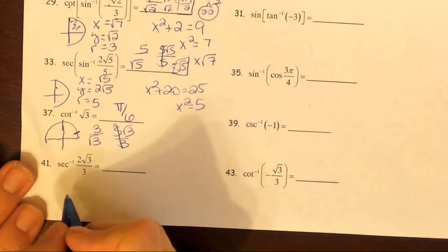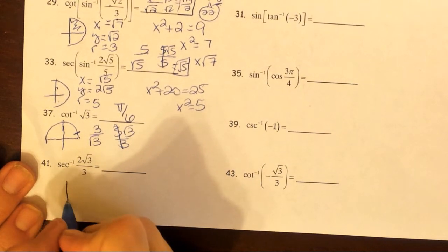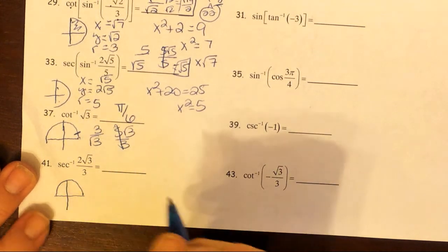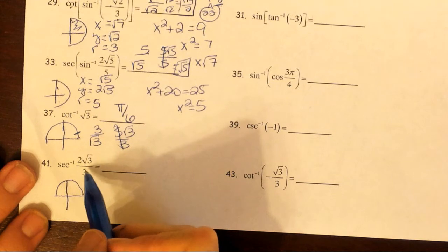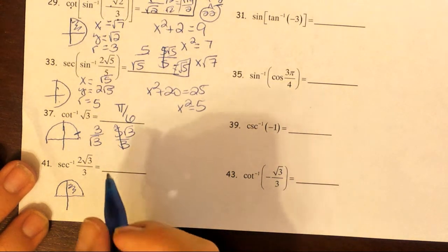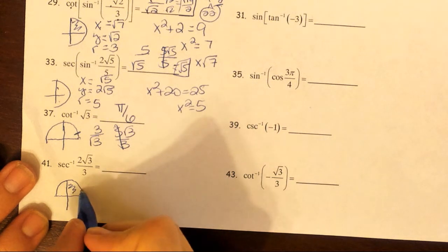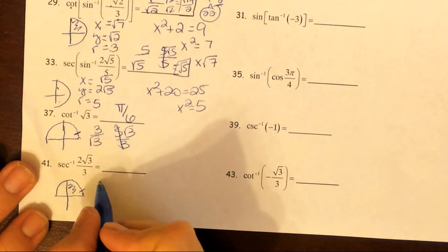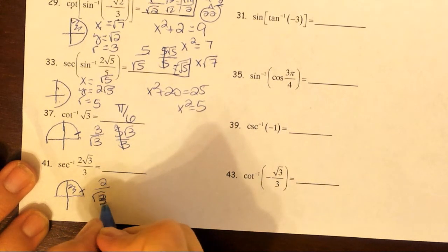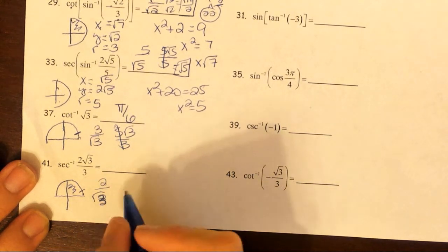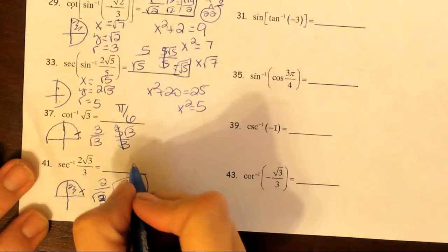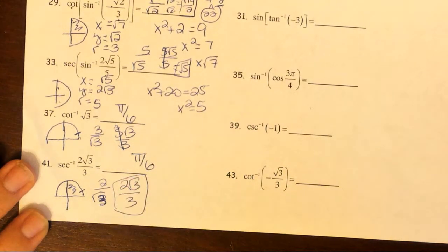Number 41 says secant. So secant is the reciprocal of cosine, so I'm thinking about being in here. And they want me to find 2 root 3 over 3, which is positive. So my choices are, I'm either going to flip. My first choice right here is square root of 3 over 2, so I'm going to flip that and see if that works. So square root of 3 over 2, I'm going to flip it, and it's 2 over square root of 3. I'm going to fix my bad math manners. Hey, that's actually the one that worked. So it's pi over 6.